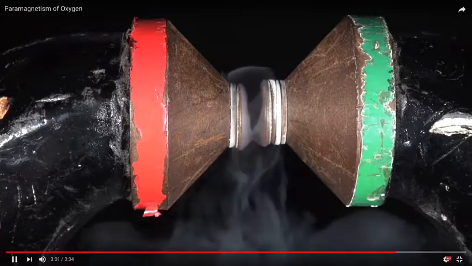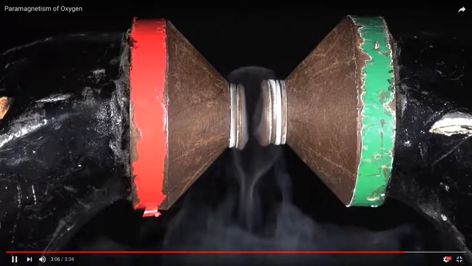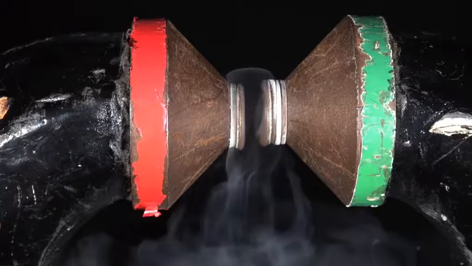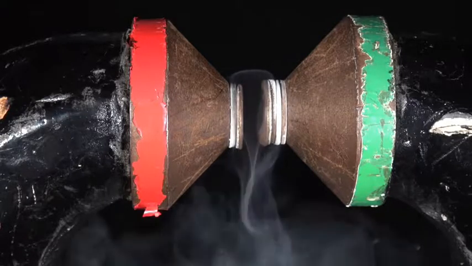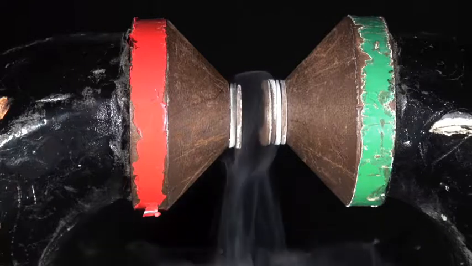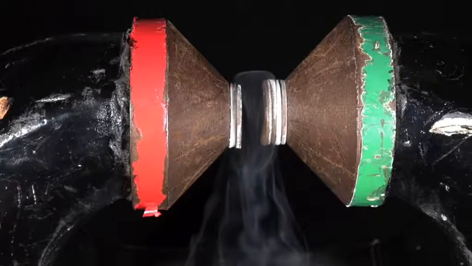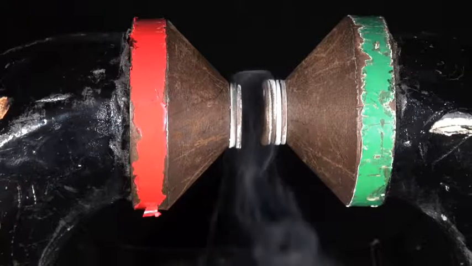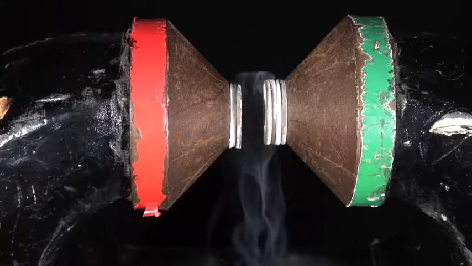So what looks like steam here is actually, we see the cold air falling, and it's causing moisture in the air to condense, and so that's actually water vapor condensing, and that's why we can see it. It's basically fog. And that liquid oxygen's boiling away and will be gone. Poof.